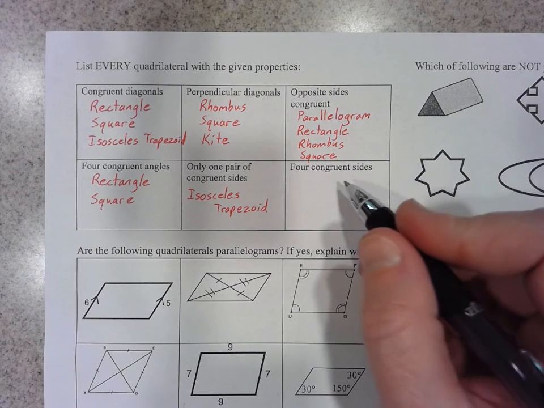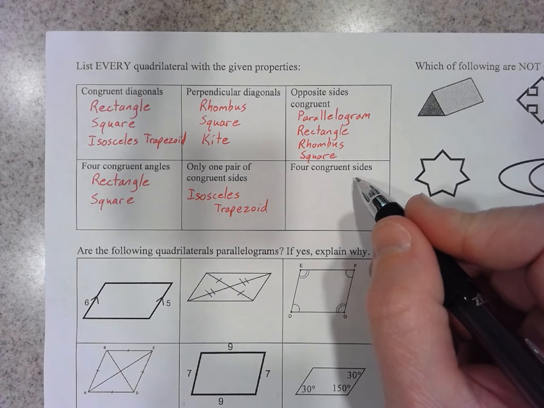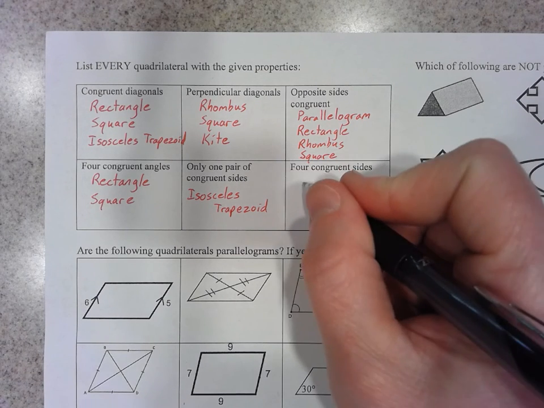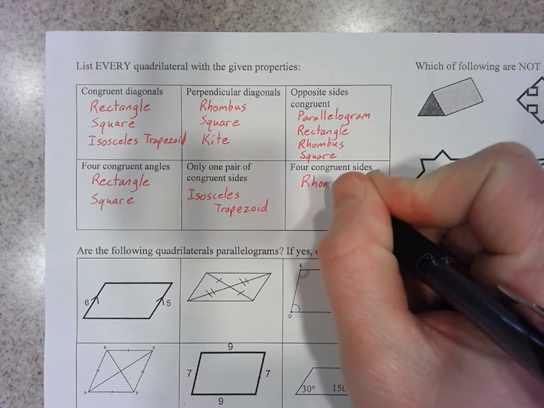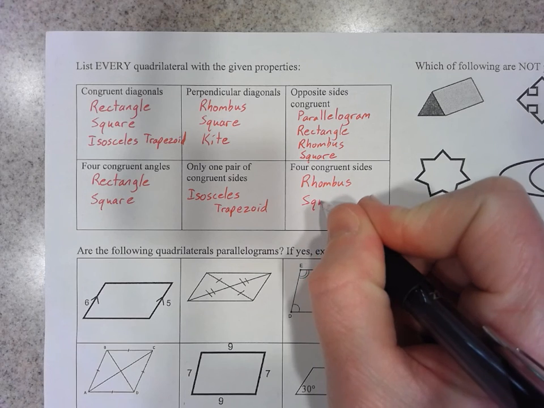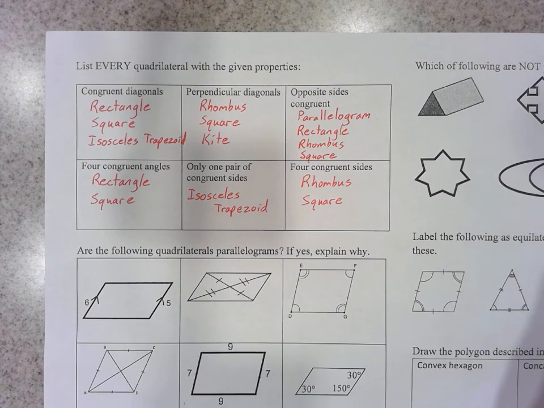The last one, 4 congruent sides. Well, 4 congruent sides is the definition of a rhombus. And if it's true for a rhombus, it is also true of a square. But because it's the definition of the rhombus, that means it cannot be any other quadrilateral.